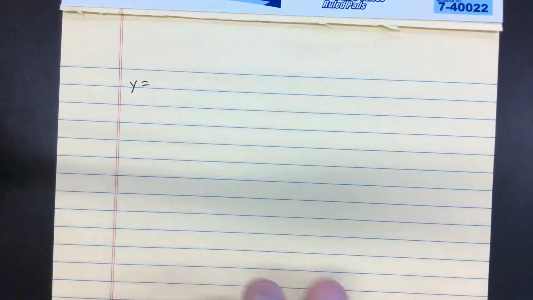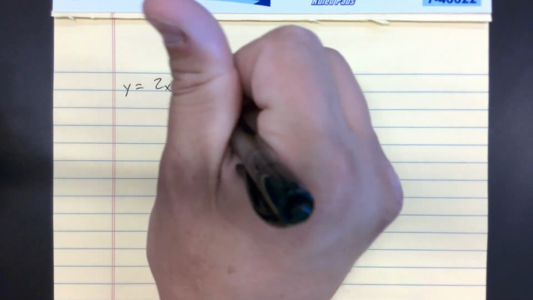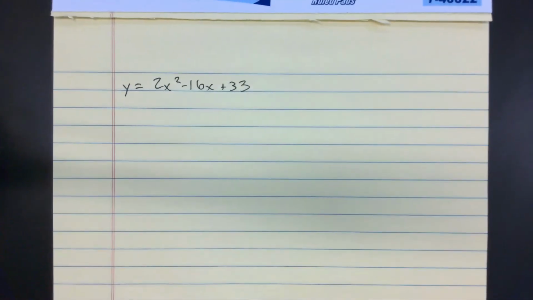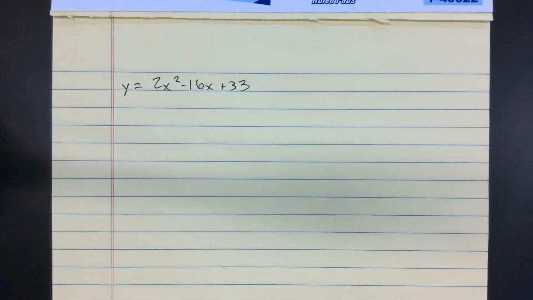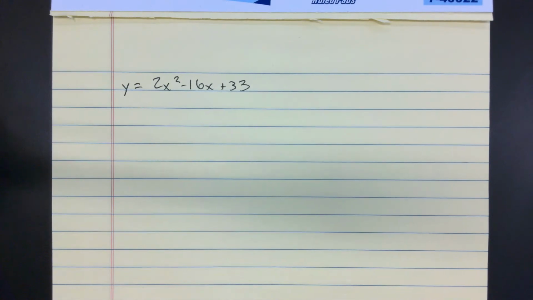y equals 2x squared minus 16x plus 33. And I'm going to pick on somebody to help me out with this entire problem. Raise your hand if you want to help me. Jordan, let's do it. Jordan, what do we do first?